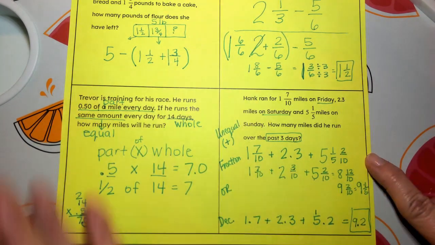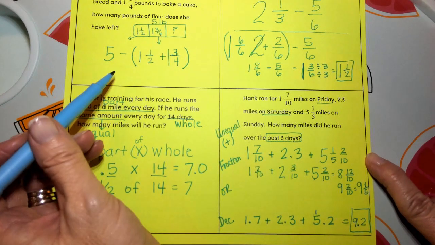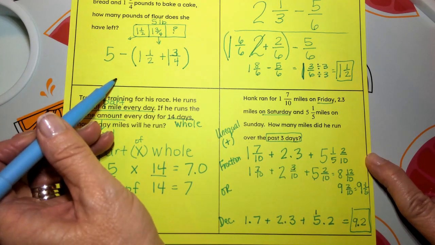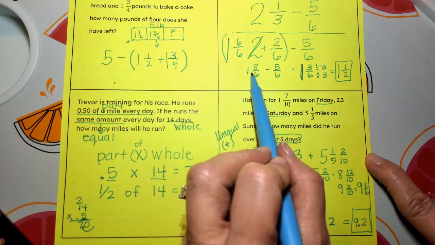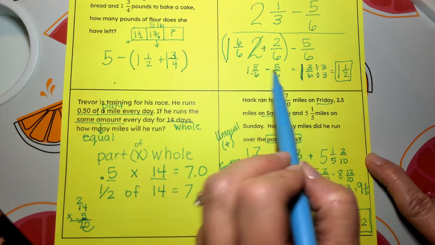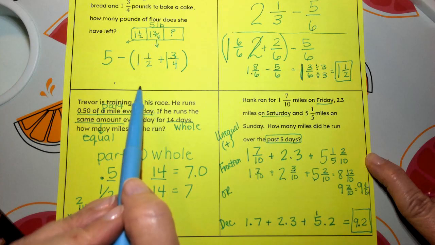Alright, so the only answer that you were unable to get without the video was this answer here. And if you solved this one with me about regrouping, then you should be able to get this one very easily.